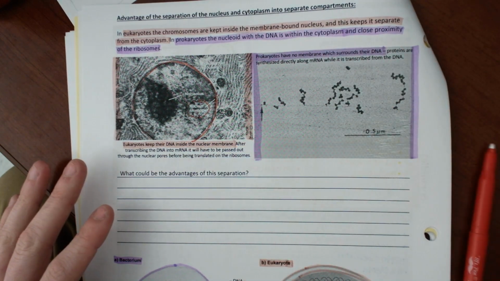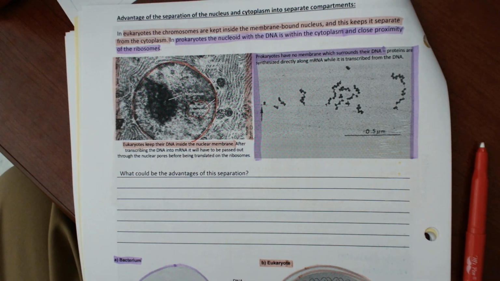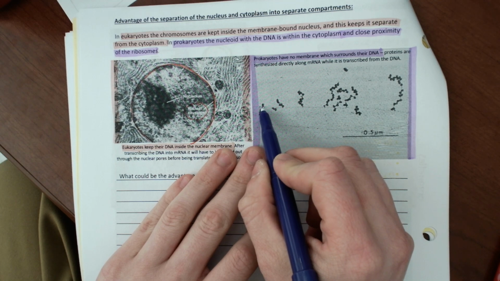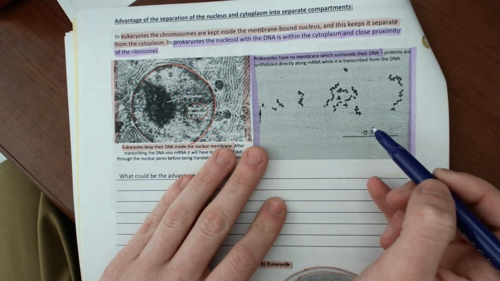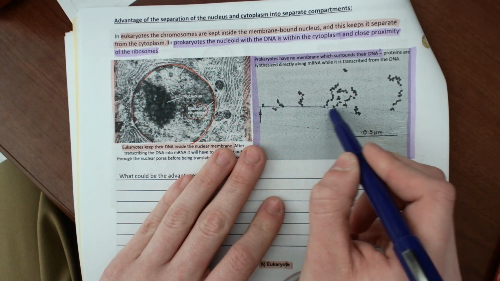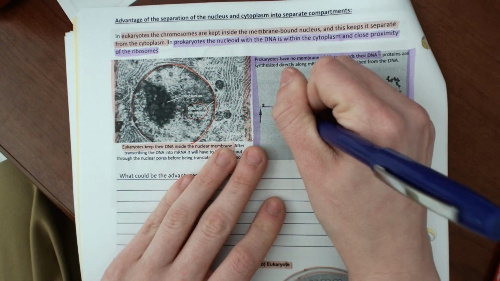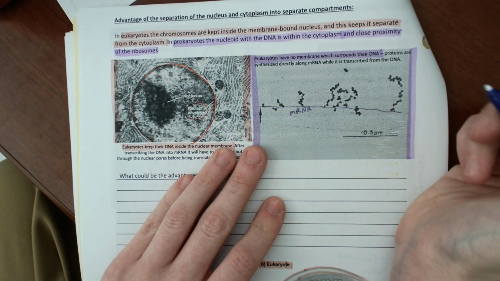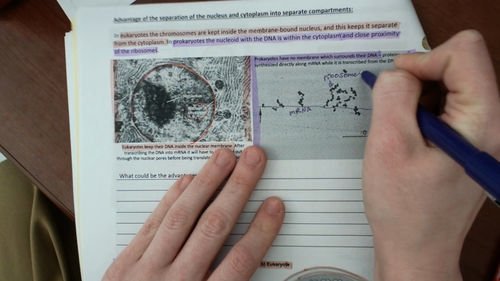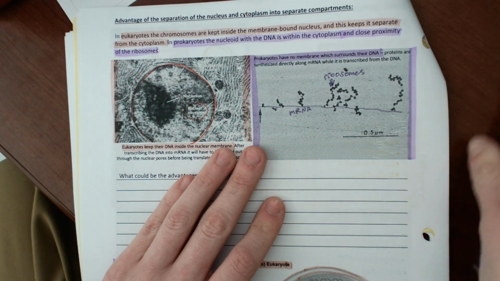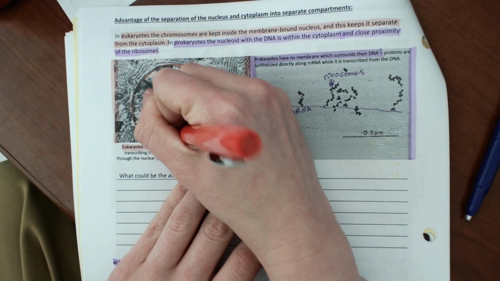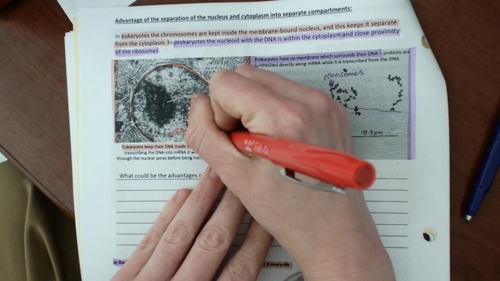In your prokaryote, your DNA is just loose in here. This is mRNA. I don't know where the DNA is, it's not pictured, but this is your mRNA, immediately being attacked by ribosomes. They can't run. Whereas mRNA can be separate from ribosomes.